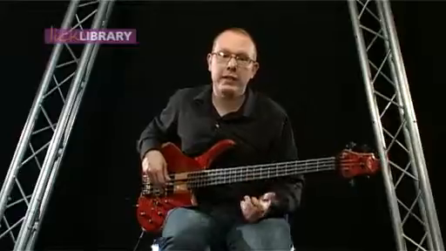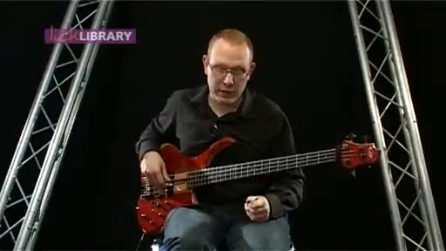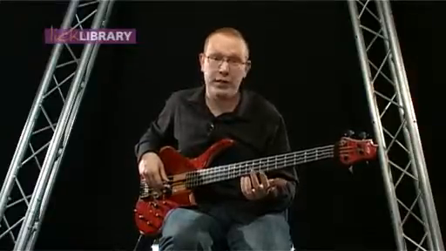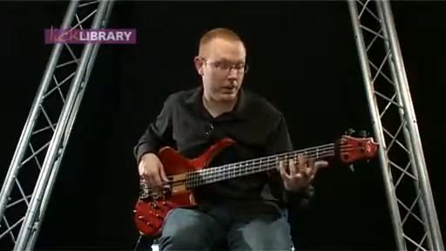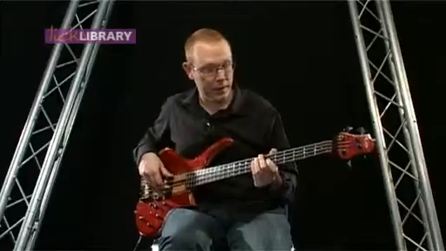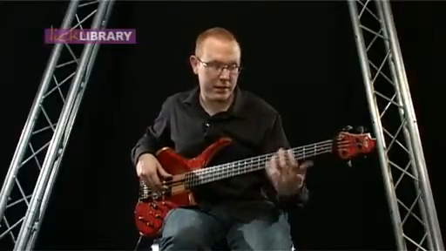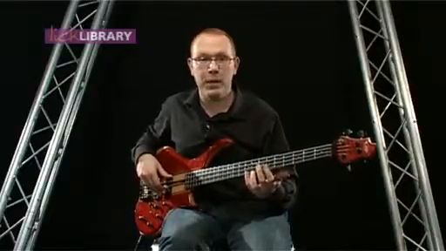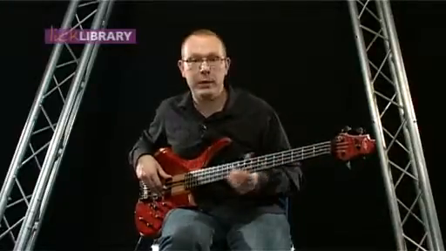We're going to look now at a bass line that makes use of the pentatonic scale. This is going to be using the G pentatonic scale. So this one will be derived from the G major scale. And what I'm going to be doing is sticking close to the root position and just using notes from the first couple of box shapes. Okay, here we go.